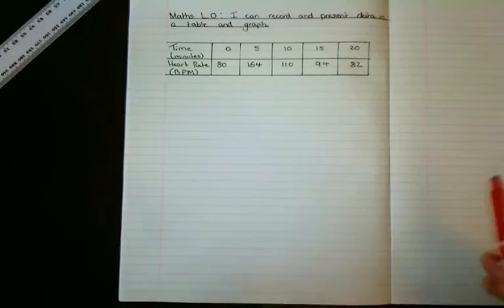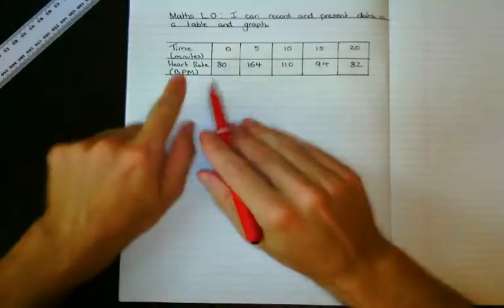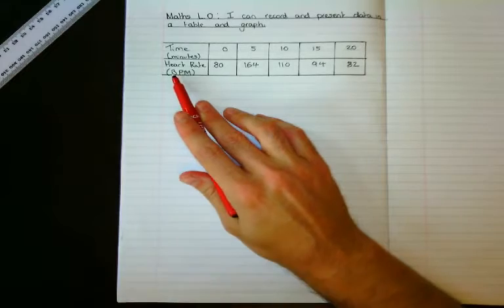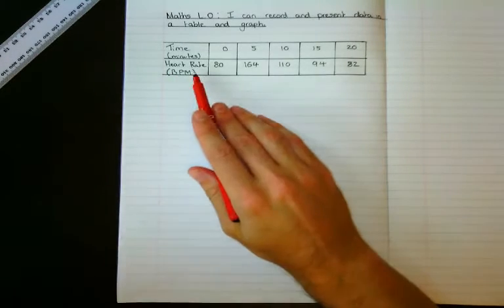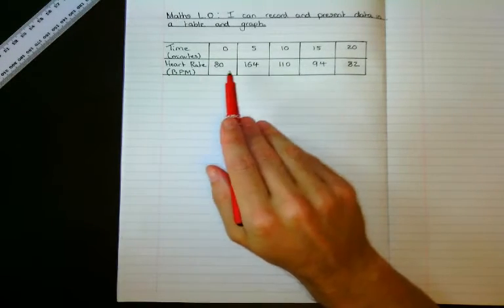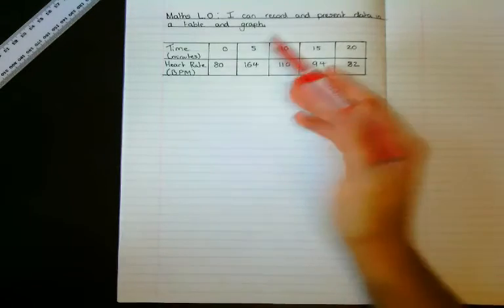Okay, so once you've got your data in your table, it's time to draw the graph. Just one thing I noticed, I hadn't put the units in here, which is beats per minute, because of course we measured our heart rate over 30 seconds and then doubled it, to give us our heart rate over 60 seconds, which of course is a minute, so we've got beats per minute.